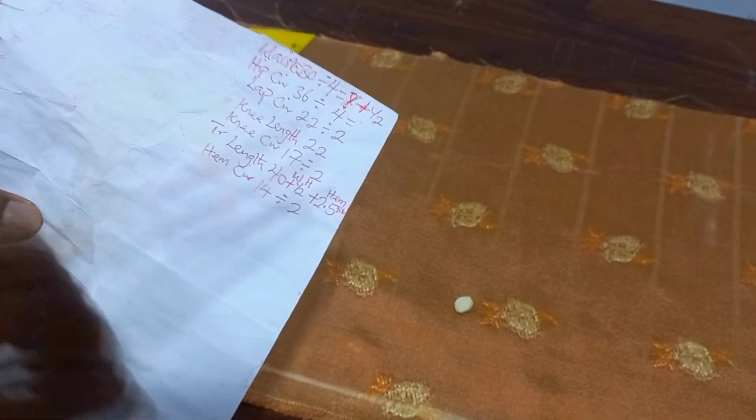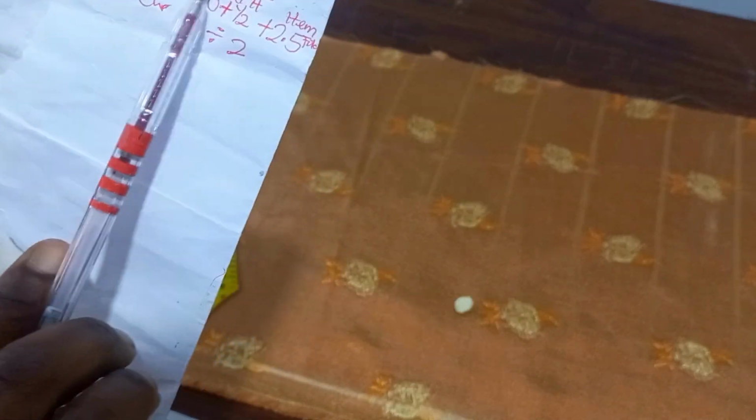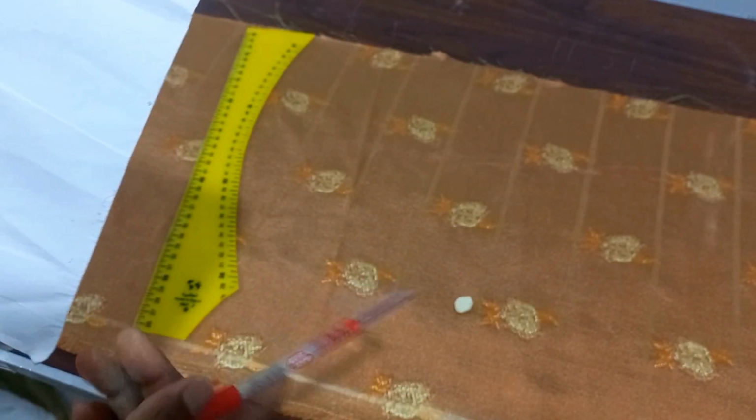Then the client's new circumference, you just have to take it. There's a formula to get the new circumference, but I'll not be treating that right now. Pardon me, I don't want the video to be extremely long. So just take the person's new circumference. Whenever you see me saying circumference, that's the round of whatever you're taking. So the new circumference 17, you just divide it into 2. Whatever you get, you mark it on your fabric.